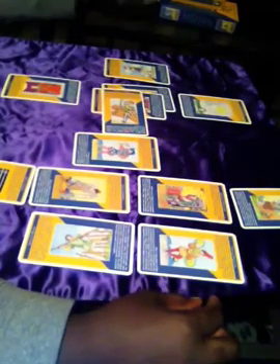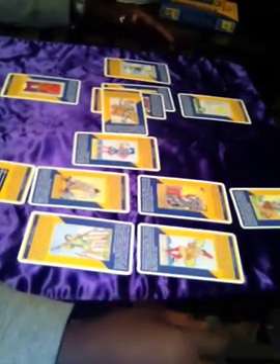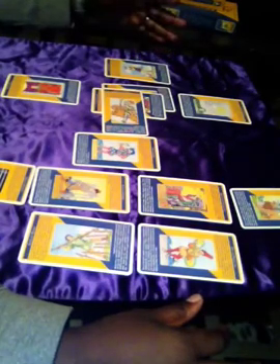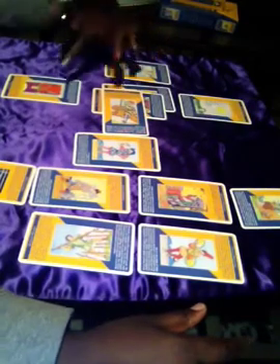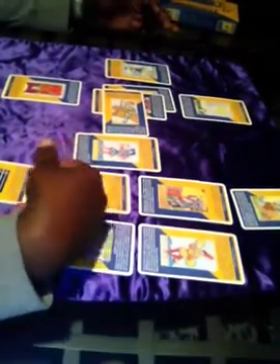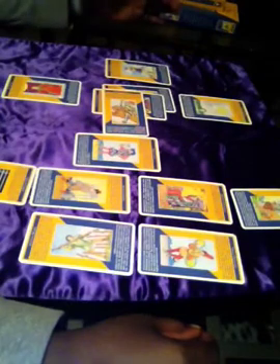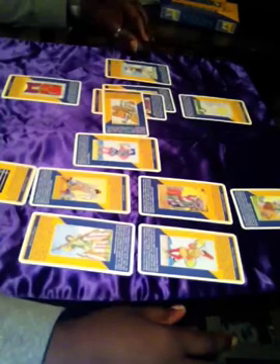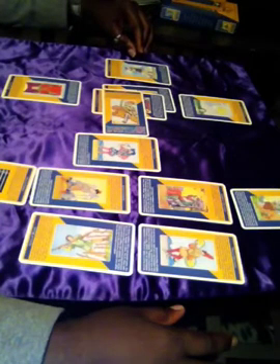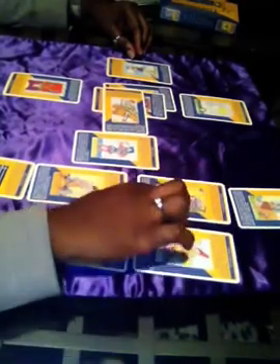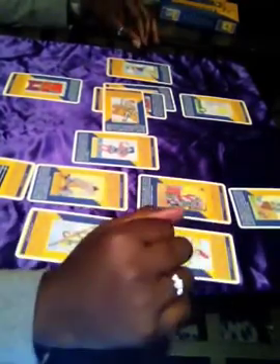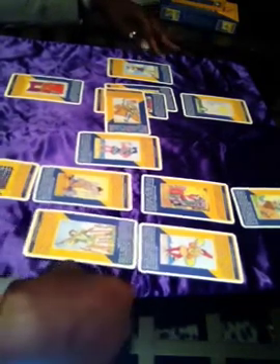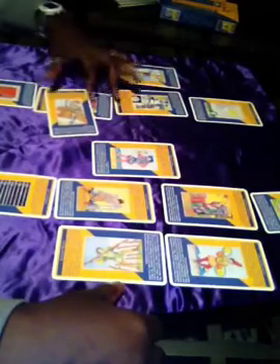So let's delve in. Just at a glance, as far as dominant suits, I see Swords as fairly dominant. I see Swords in the Justice card, Swords here, Sword there. There's some mental games, mental torture going on here a little bit. And I also see that there's some money stuff going on in here too. Anyway, so let's delve in.